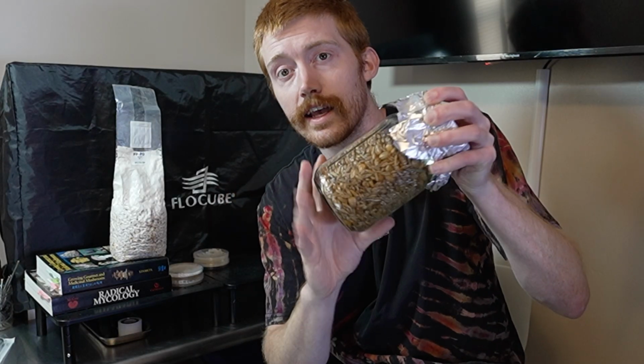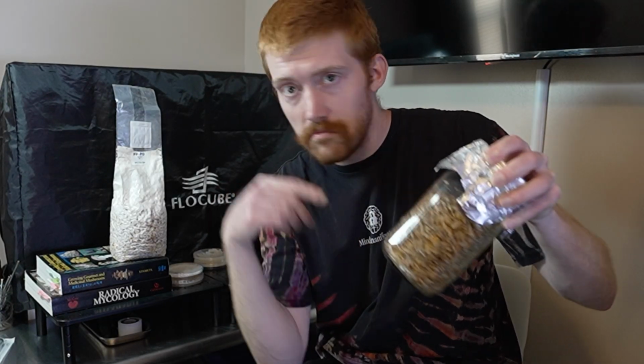And what's great about this colonized grain spawn is that I can take this bag, sometimes larger bags, but I run these smaller bags. I can break that up and spread it into more grain spawn. Again, I'll use mason jars or bags, it depends. I just take a little bit of that colonized spawn and add it to a little bit more grain and kickstart that and get more of that going.